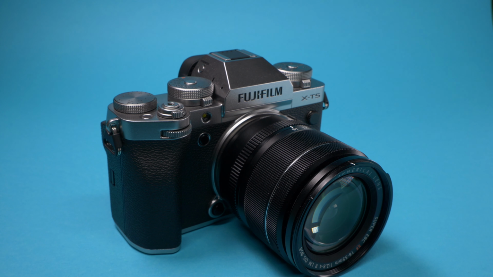Hey, so today we have the Fujifilm X-T5 once again, and I thought today it'd be interesting to maybe just take a look through the menu system to see what differs from maybe the cameras that you previously have. If you have an X-T4, X-T3, X-T2. Let's see how the X-T5 looks as we go through the menu system.